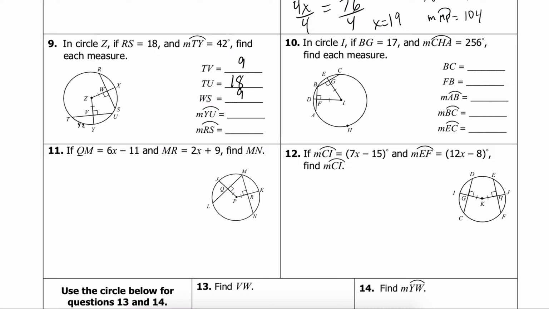So that's 9. We know that this is also going to be divided in half, so YU is going to be also 42. And then the arc here, this whole arc would be 84. And so the whole arc of RS would also be 84 degrees.